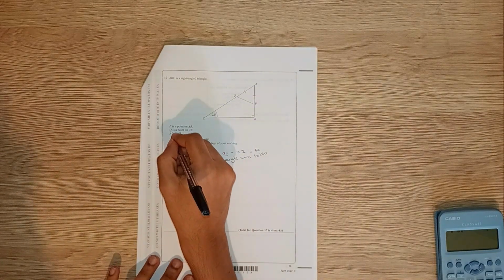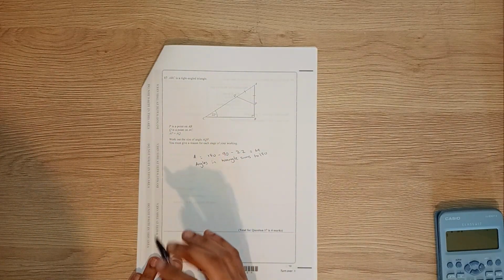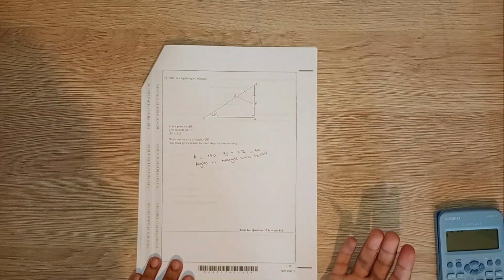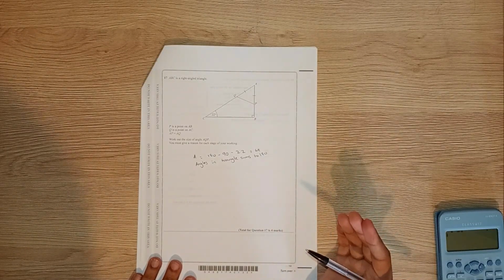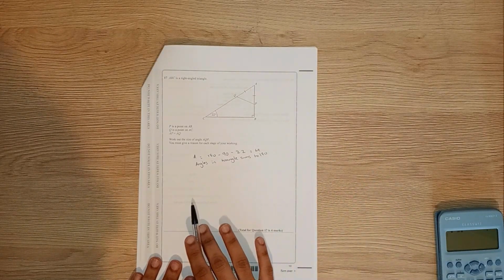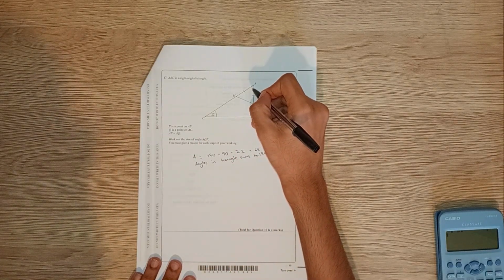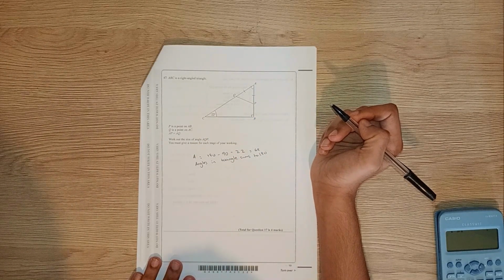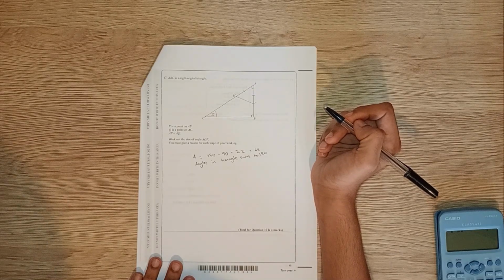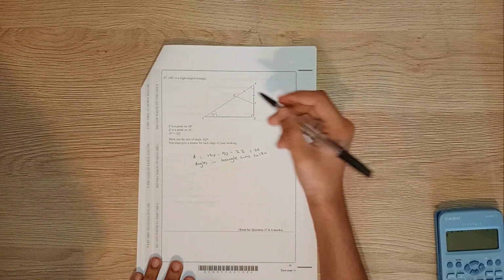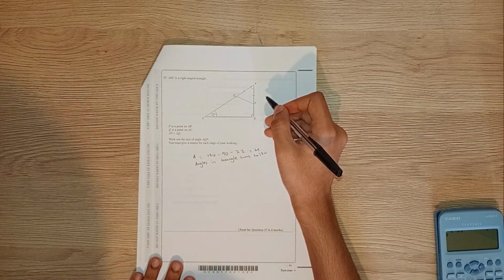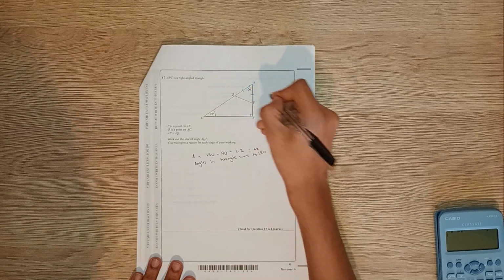Now we're told that AP equals AQ, so triangle AQP is isosceles. So the angle at A is the same as angle CAB, which is basically this angle. And we used to know that angle A is the same as CAB. If it's the same as CAB, it's also going to be 68.